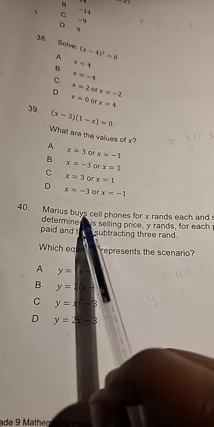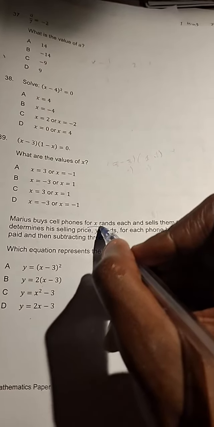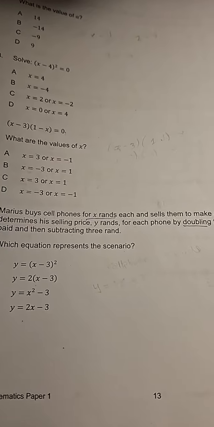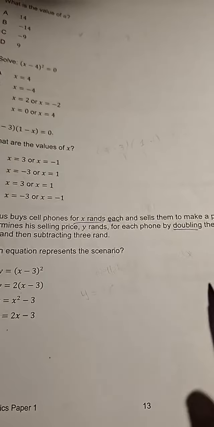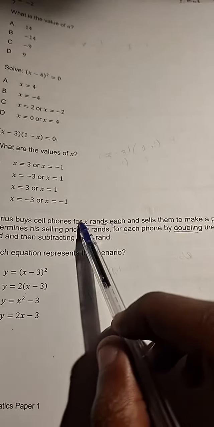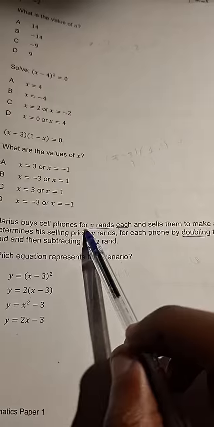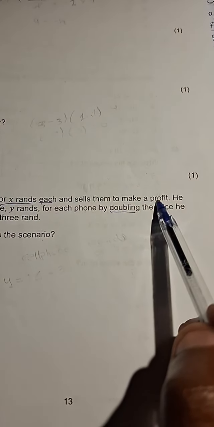So let's look at this again. Marius buys cell phones for how much? For x rands each. You can imagine, x rands each. We don't know the exact amount. That's why we use a variable to stand in the place of the amount that we don't know. And sells them to make a profit. So he sells to make a profit.